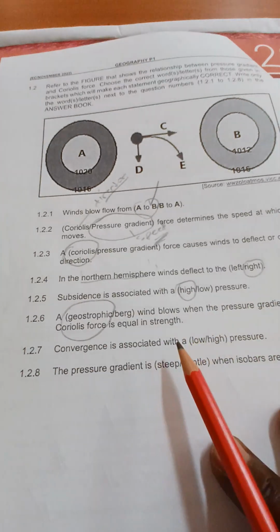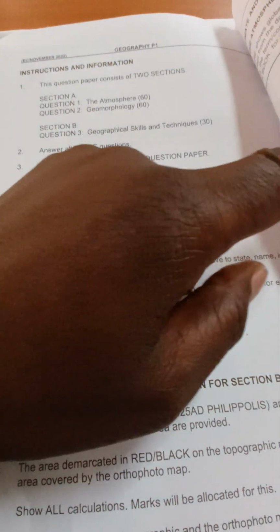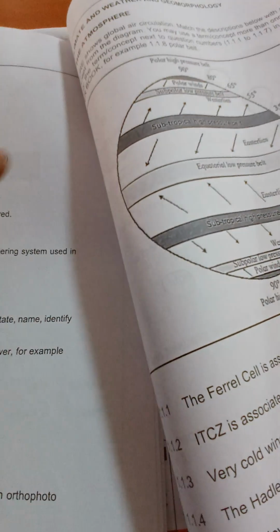Convergence is associated with, okay, we can go back here. What is convergence associated with? Remember here, this is a low pressure. So air is converging. You can see this is a low pressure. What is happening? There's convergence at the ITC.